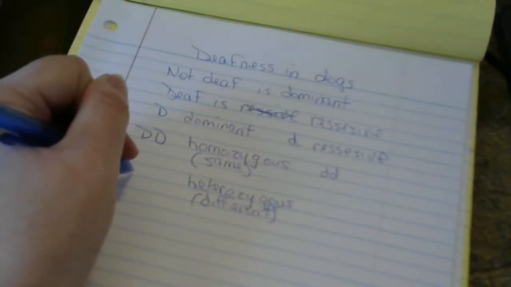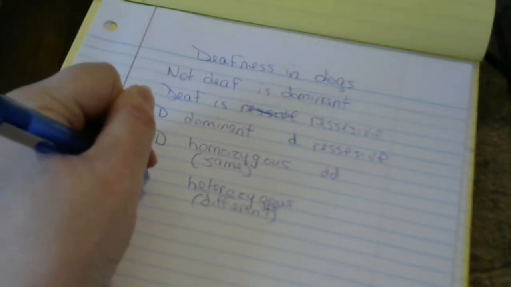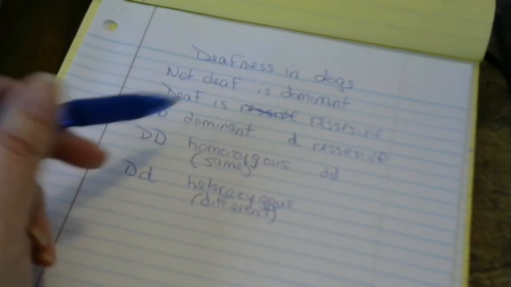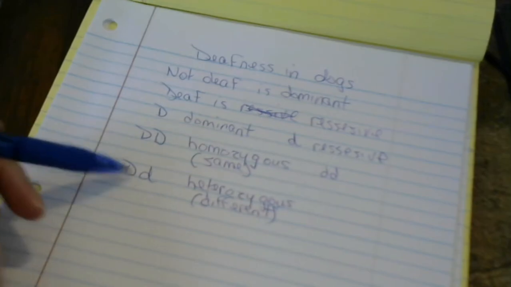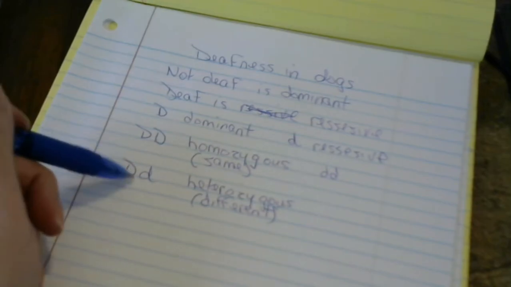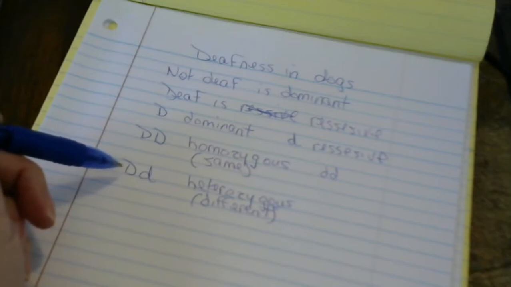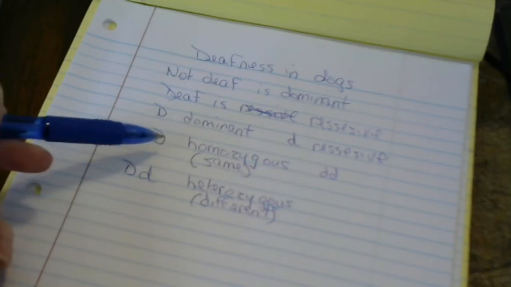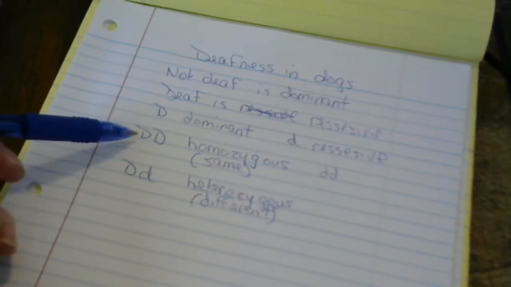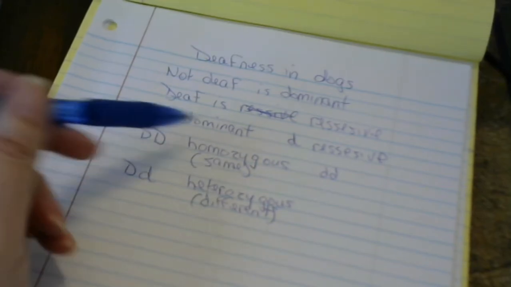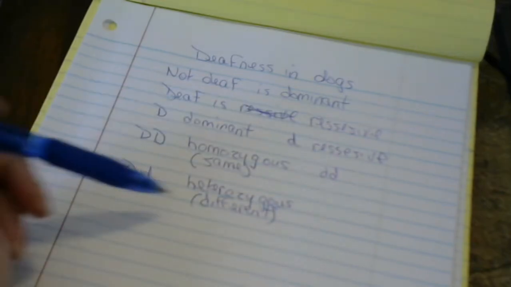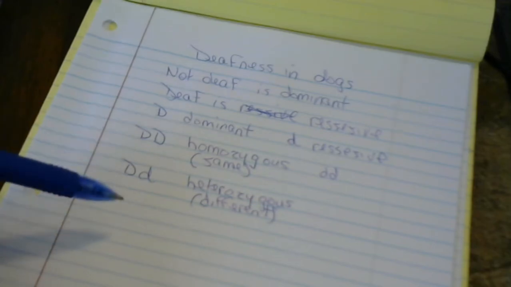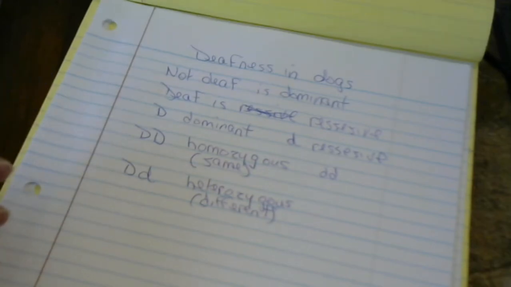So you can have big D and little d, and that's it. Because these are both the same, and then you have one combination where it's different, and the big letter always goes first. It's just the way you're going to see it. So homozygous means the same, two big D's or two little d's. Heterozygous means different. When you see that in the instructions, that's what it means.